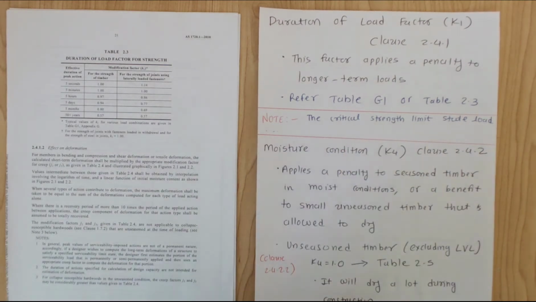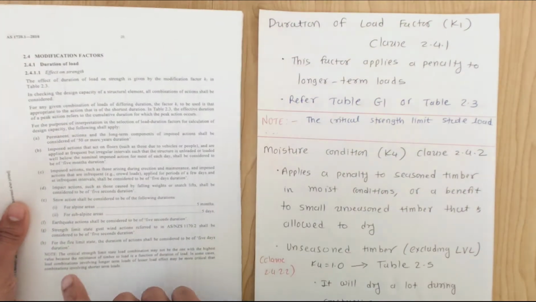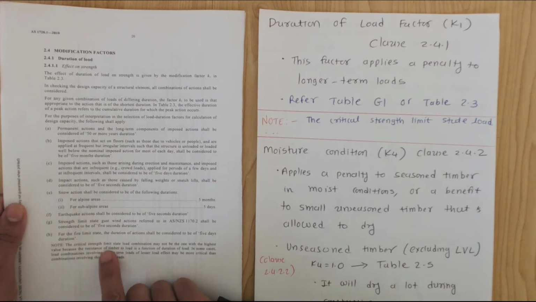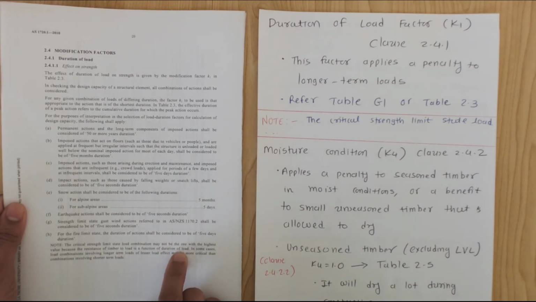Now there is one critical note that I would like to read here. That note is given just before that table, on page number 20: the critical strength limit load combination may not be the one with the highest value, because the resistance of the timber to the load is a function of the duration of the load. So what does it mean?